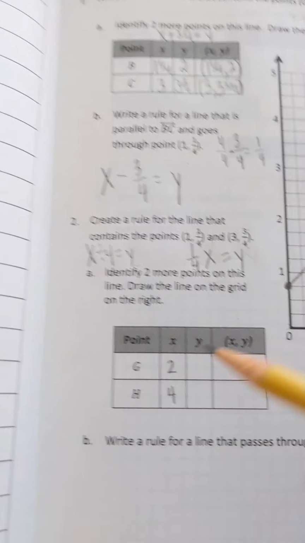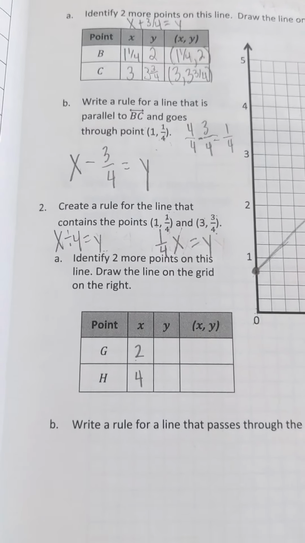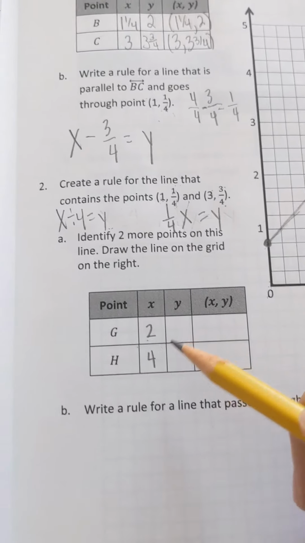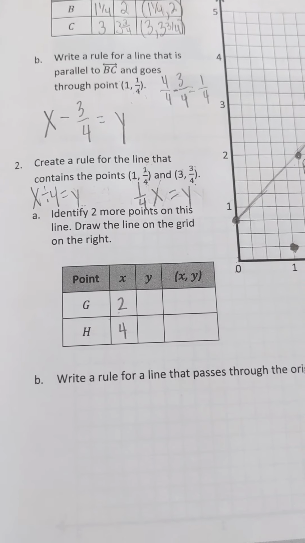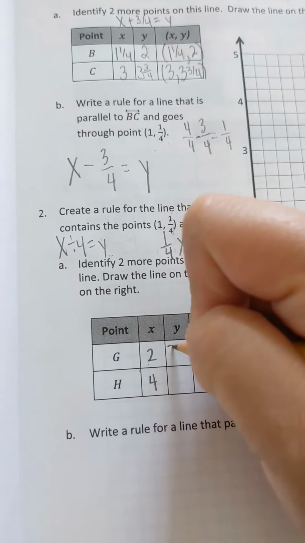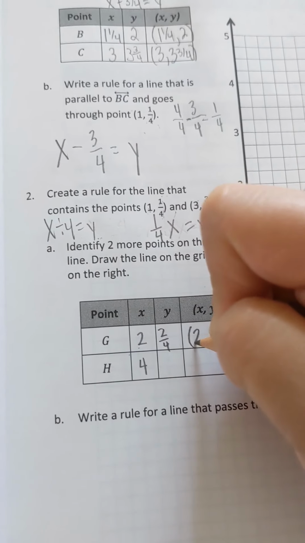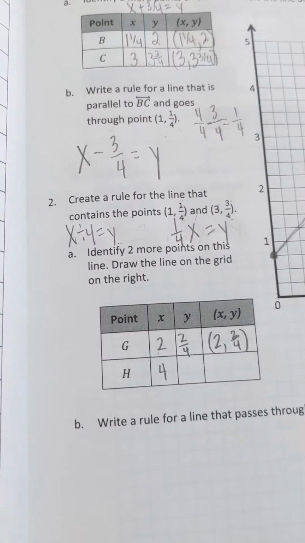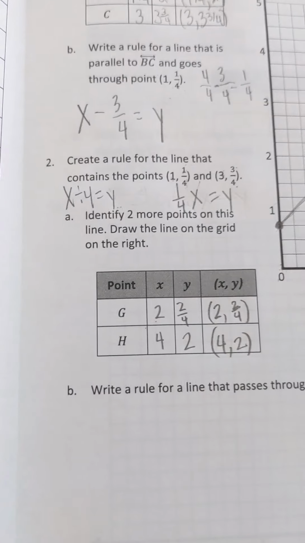Okay? So, I just picked 2 different x-coordinates. So I picked 2 and 4 because I can take 2 and put it over 4. 2 divided by 4 gives me 2/4. So 2/4, remember, is the same as 1/2, but you can keep it like that. 2 comma 2/4. All right. Then I took 4. 4 divided by 2 is 2. So 4 comma 2 would be my other coordinate.